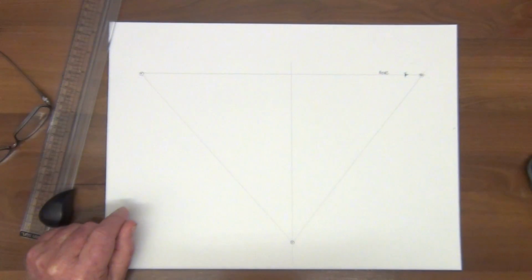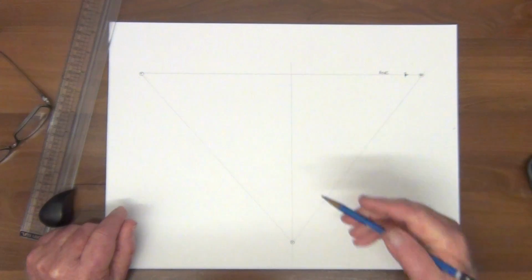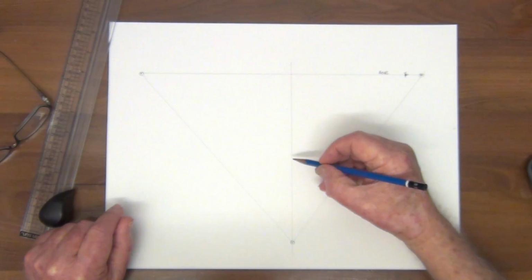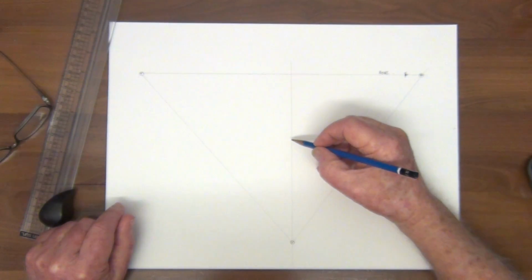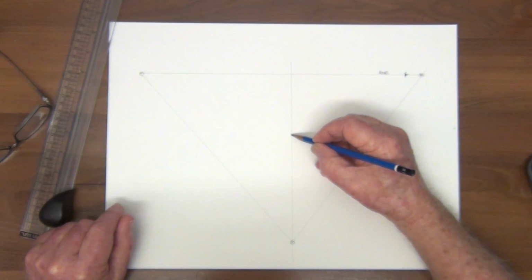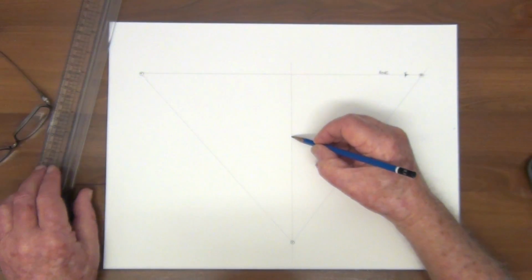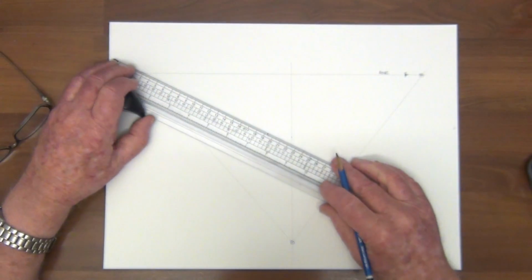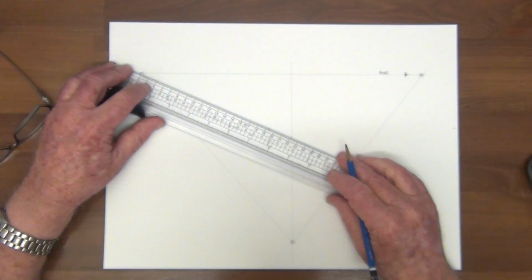Now we're going to take a building, and let's say the top of that building is round about here, and everything goes through these vanishing points.